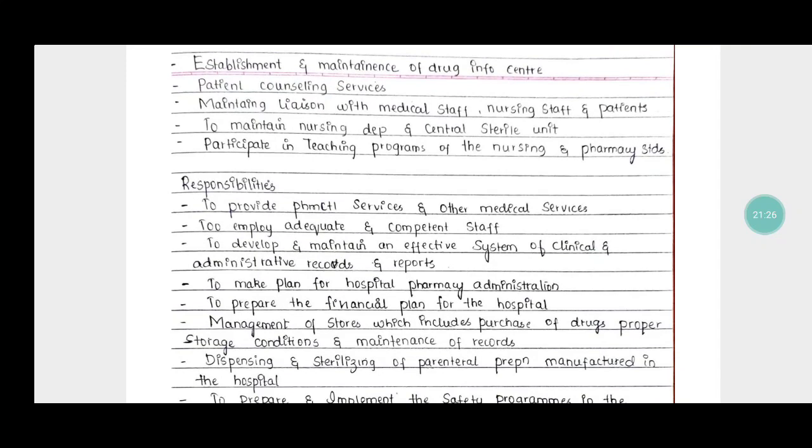Establishment and maintenance of the drug information center, patient counseling services, maintaining liaison between the medical staff, the nursing staff and the patient, maintaining the central sterile unit, and participating in teaching programs for nursing as well as pharmacy students.